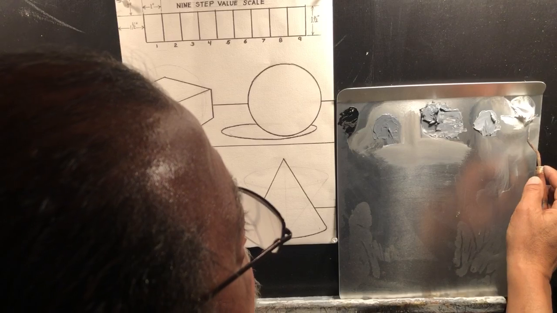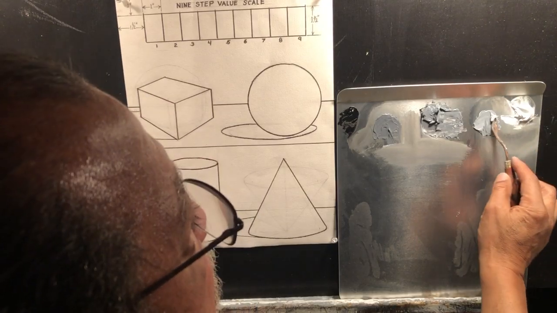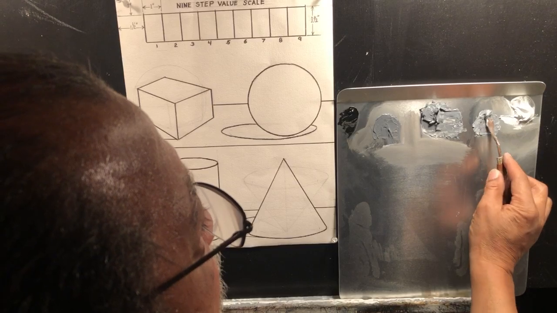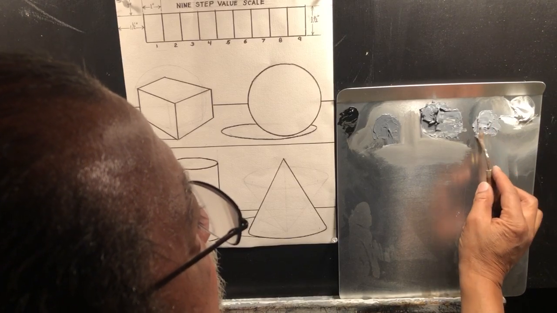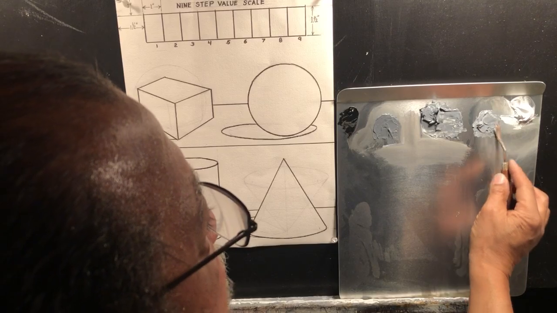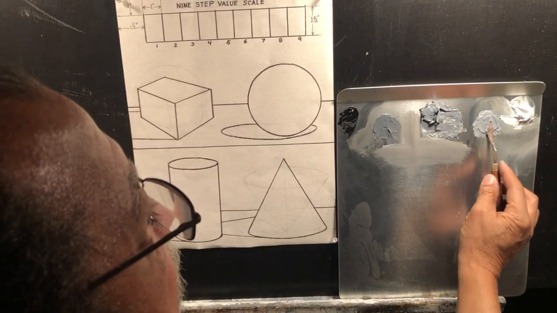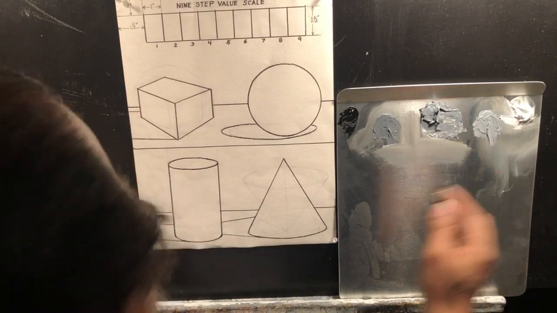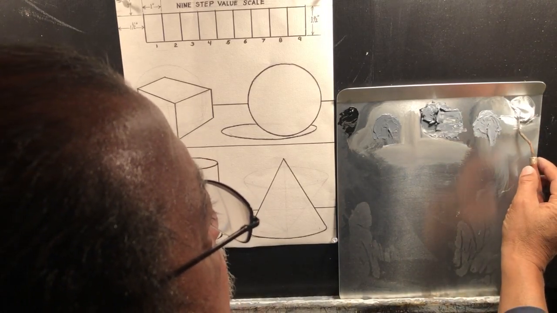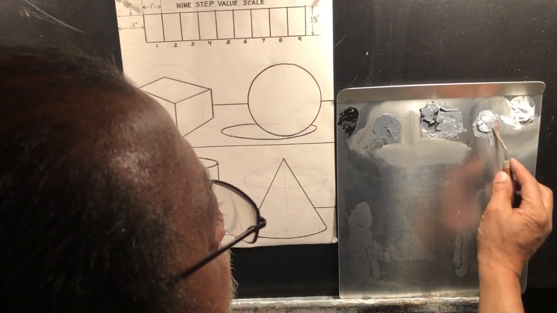Now we're going to take a little bit more white. You just have to kind of eyeball this. The more you do it, the better you get at doing it, and it's all very subjective. I'm going to add a little bit more white, and clean my palette knife off before I go into the white.